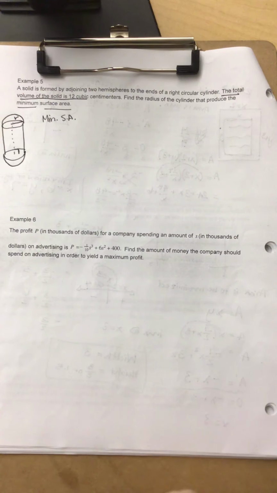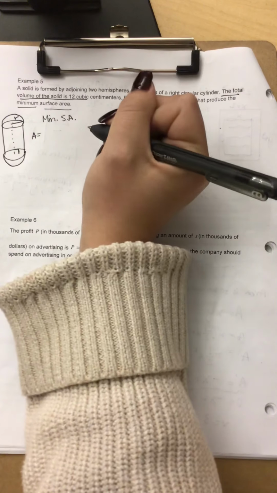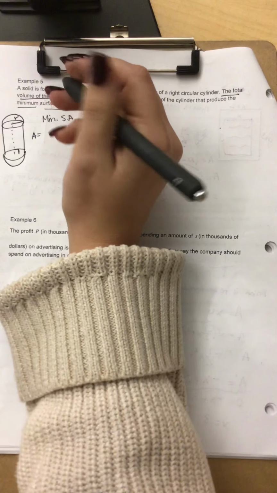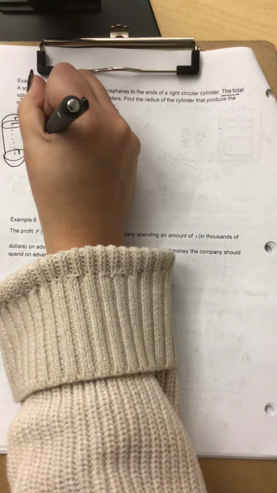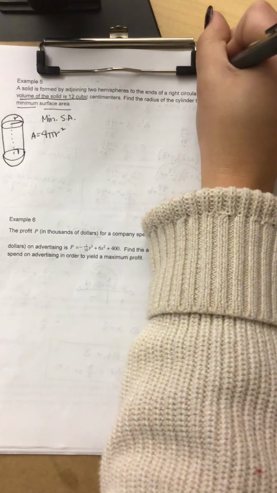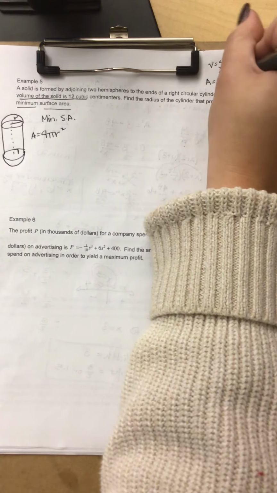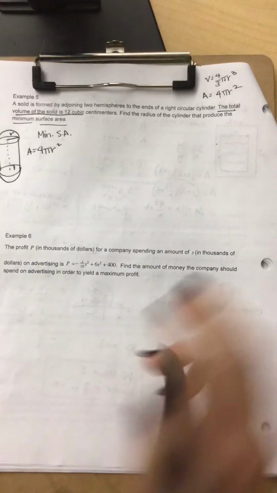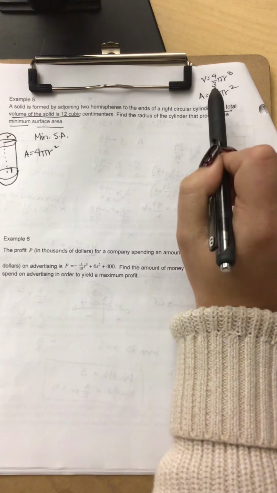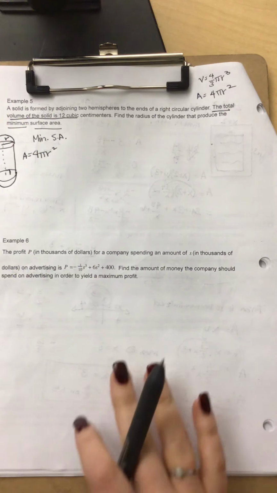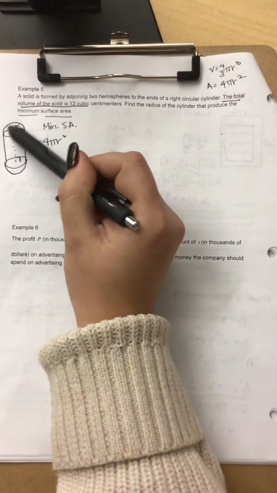All right, so we need to be using two equations here. First of all, surface area. Do you guys know the surface area of a sphere? The cool thing about spheres is volume is 4/3 pi r cubed. Area is the derivative. The derivative of the volume is the area. So that's the area of the sphere part.